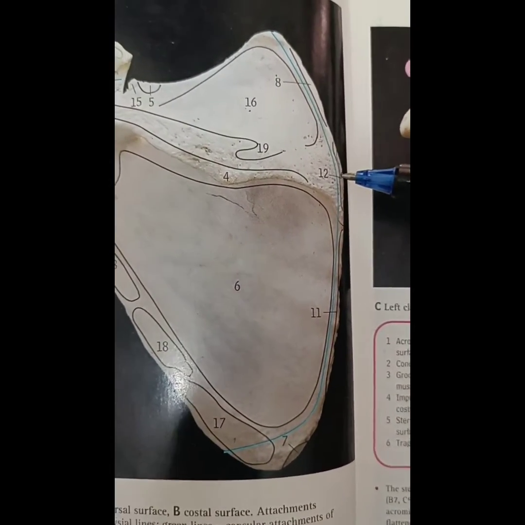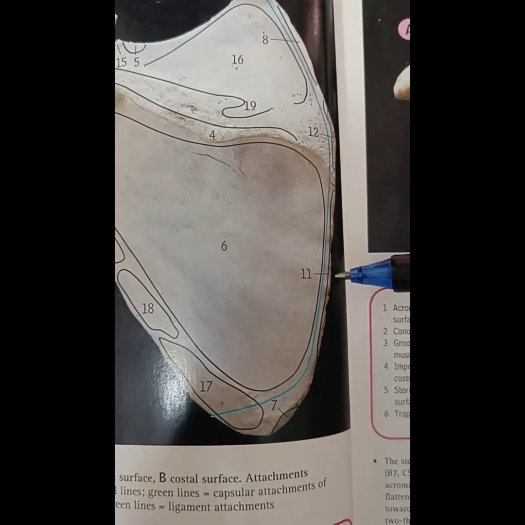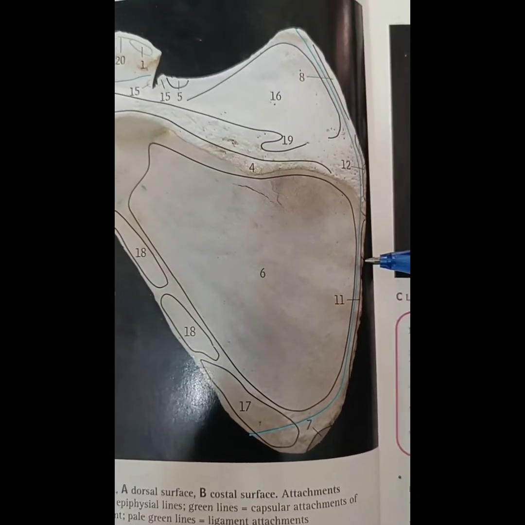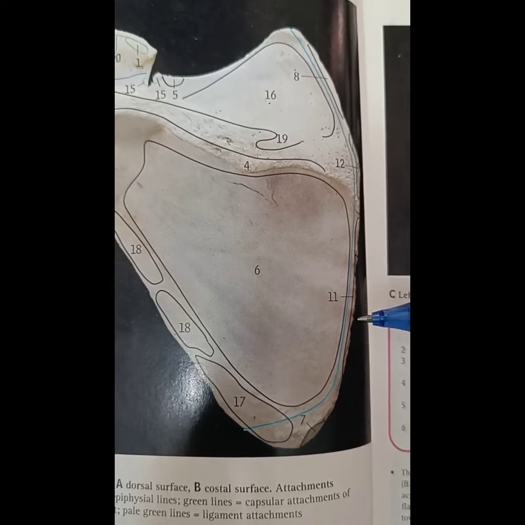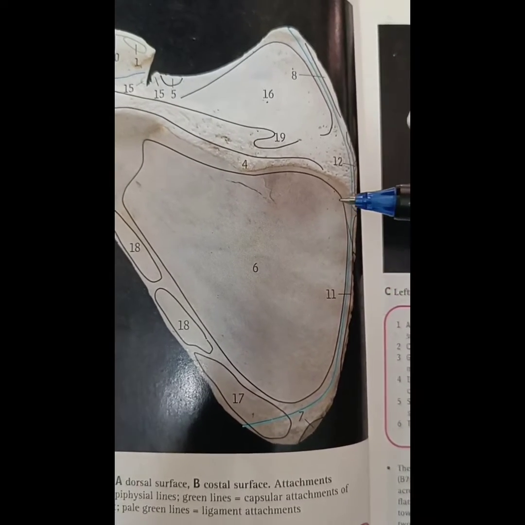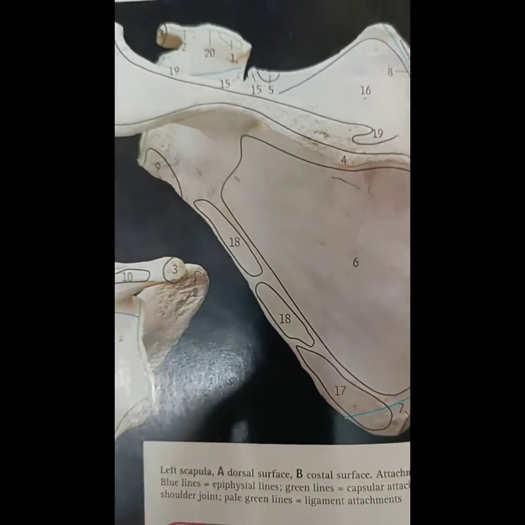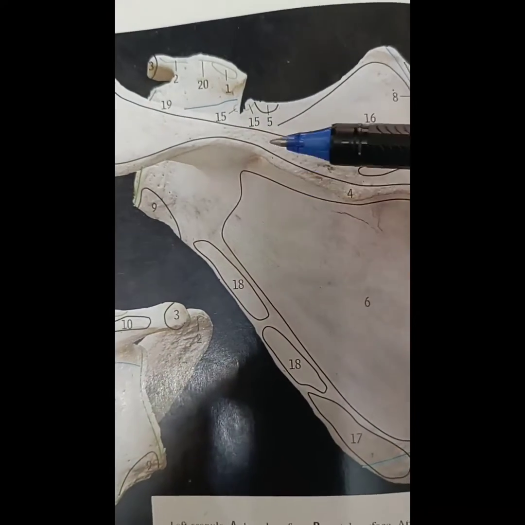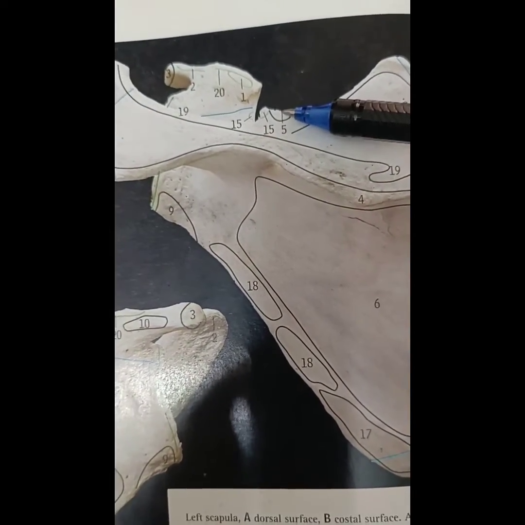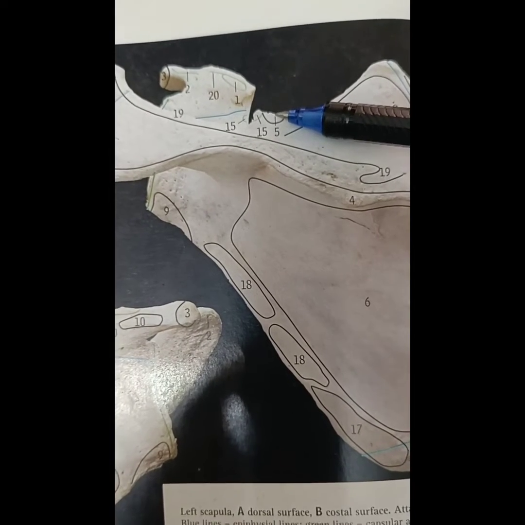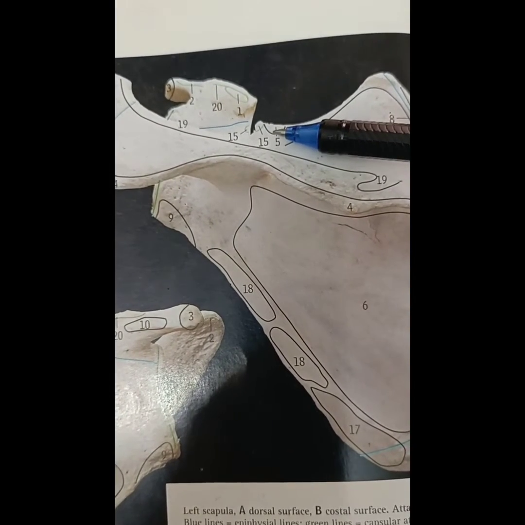Rhomboideus minor. Rhomboideus major. Rhomboideus major is inserted into the medial border of the dorsal aspect, from the root of the spine to the inferior angle. Rhomboideus major. The inferior belly of omohyoid: here is the inferior belly of omohyoid, which arises from the upper border near the suprascapular notch.